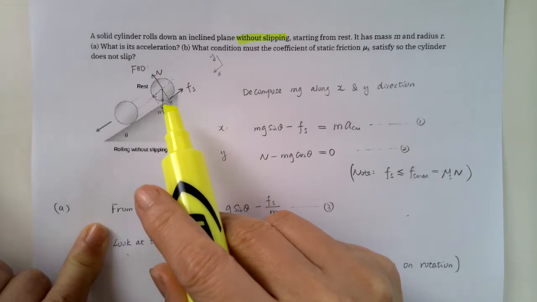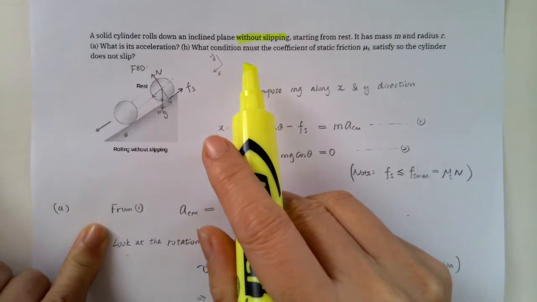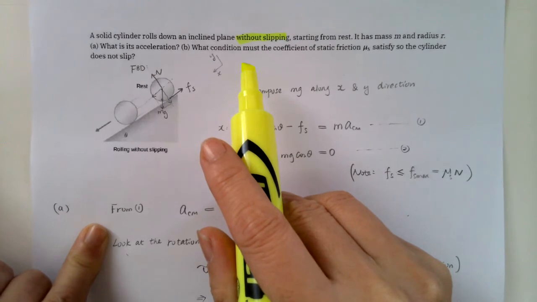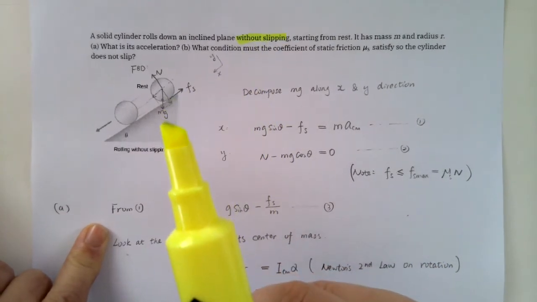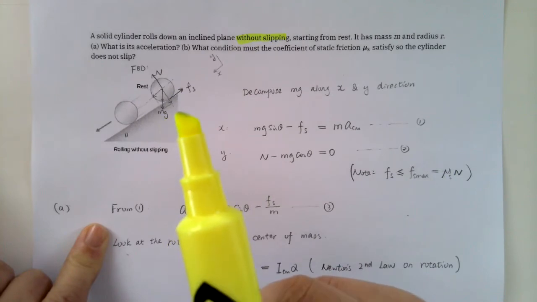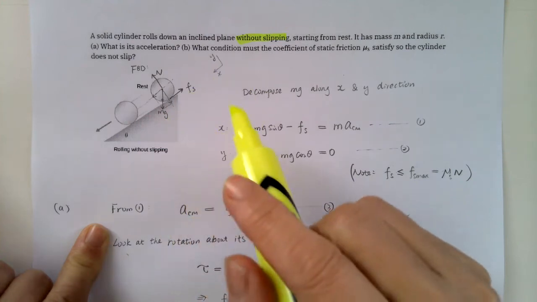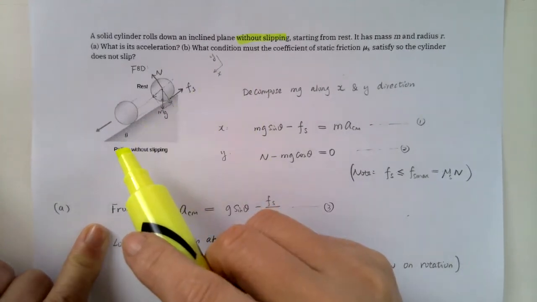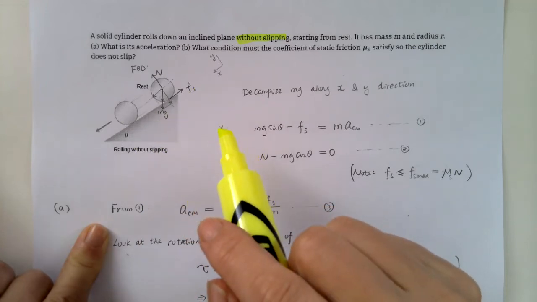Then we have two questions to answer. First one, what is its acceleration? Second one, what condition must the coefficient of static friction mu sub s satisfy so that the cylinder does not slip? Okay, so we know when the coefficient of friction is big enough, then the cylinder will not slide down the plane here, but how big the mu sub s should be. So this is the second question.